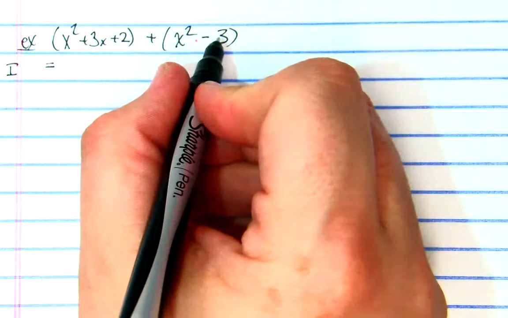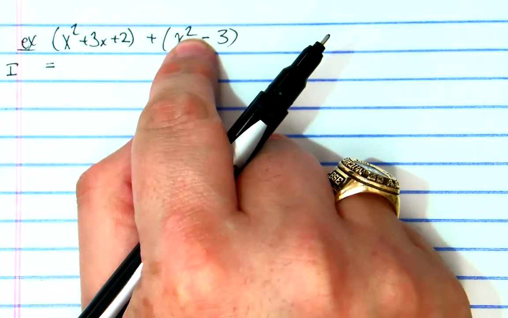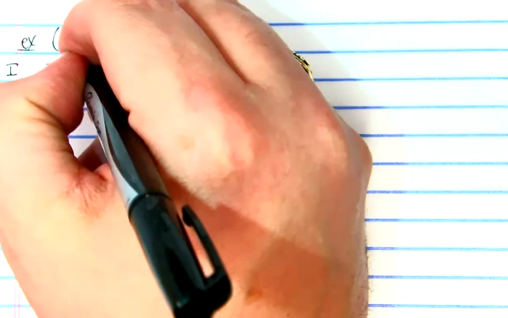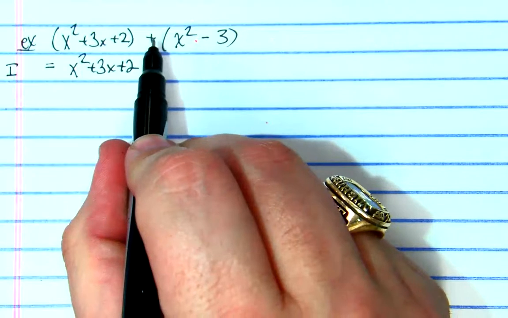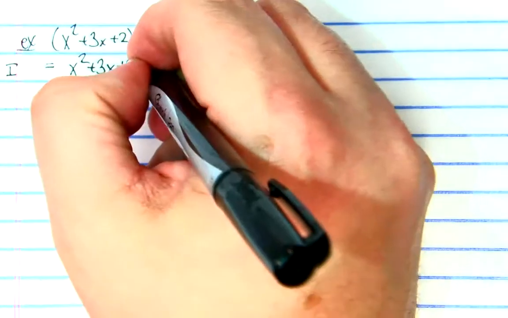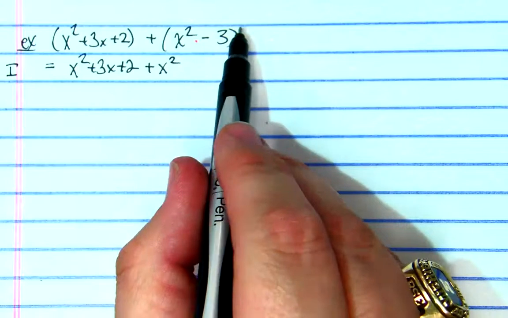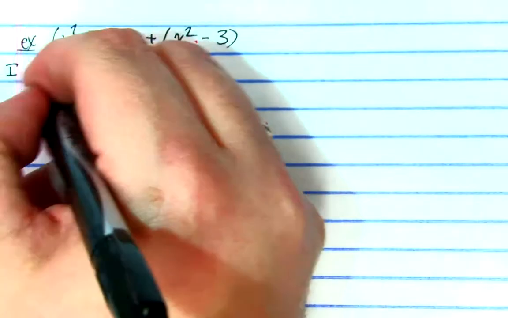Since both of these are in parentheses and we can't simplify it anymore, and we're adding this, the x squared minus 3, I'm going to put x squared plus 3x plus 2. Now it's going to be plus an x squared, which is just plus x squared. So plus a negative 3 is the same thing as saying minus 3.